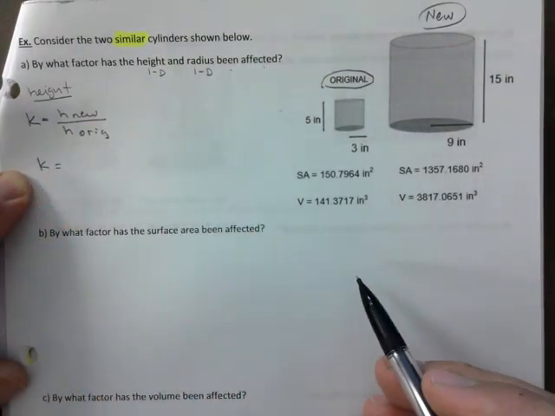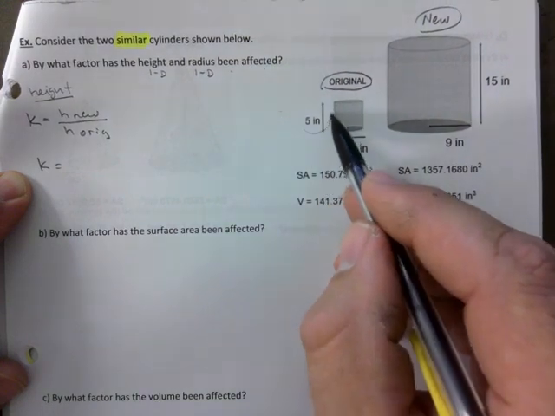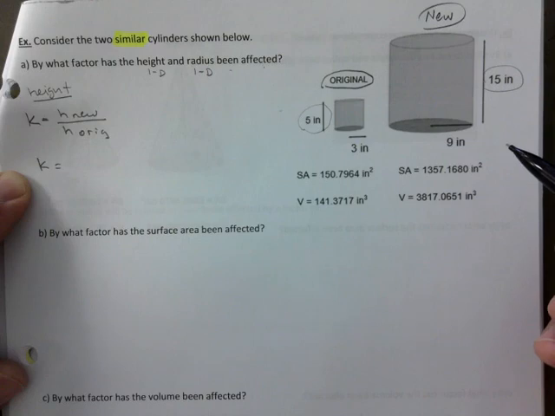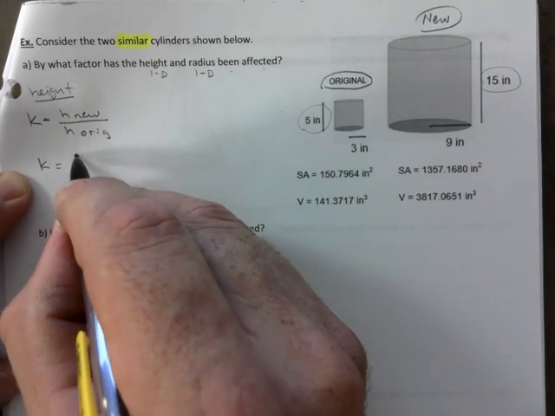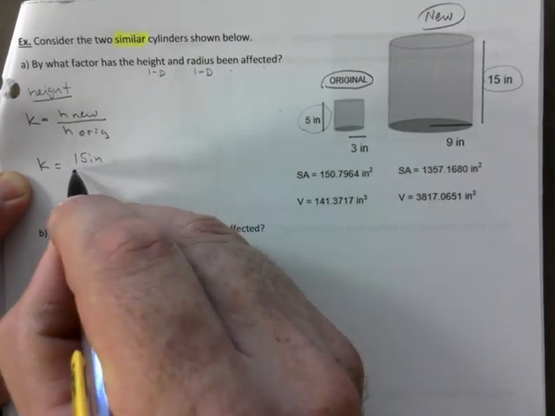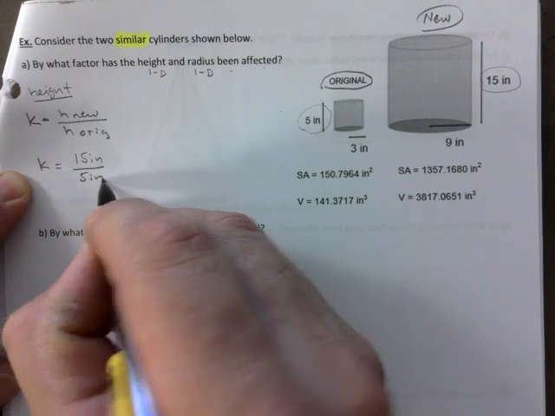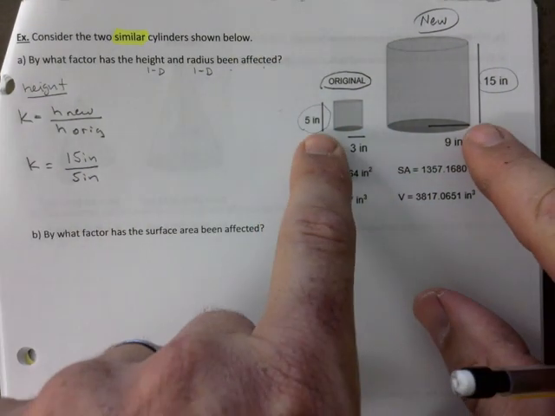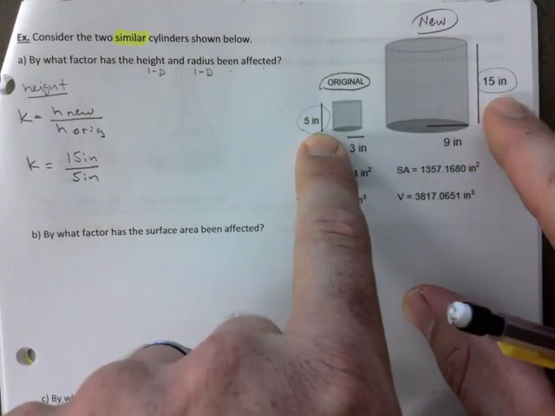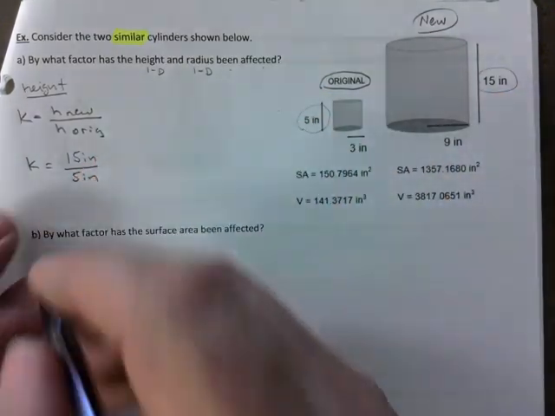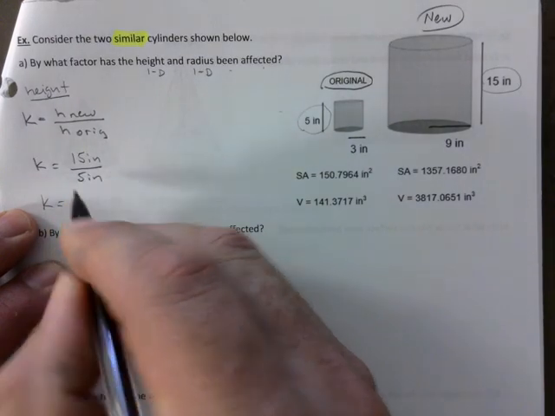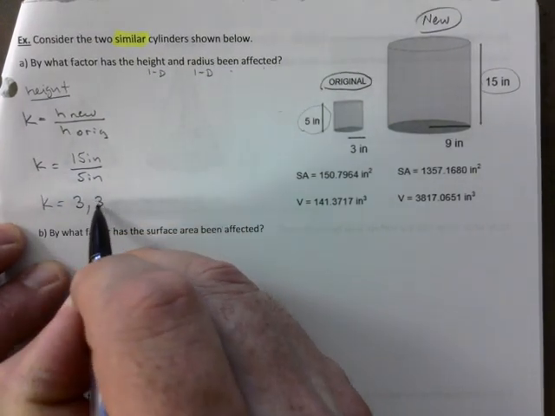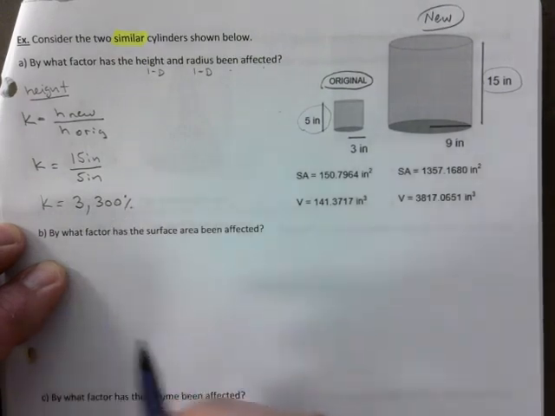We have both, right? 5 inches, 15 inches. Mr. Dirksen, make sure you put them in the right place, right? Would you agree? Don't throw me off again. I can't handle it. So I use both of these heights and just transfer them over. And so what is that? 15 divided by 5? 3, right? Exactly 3, or 300% if you'd like.